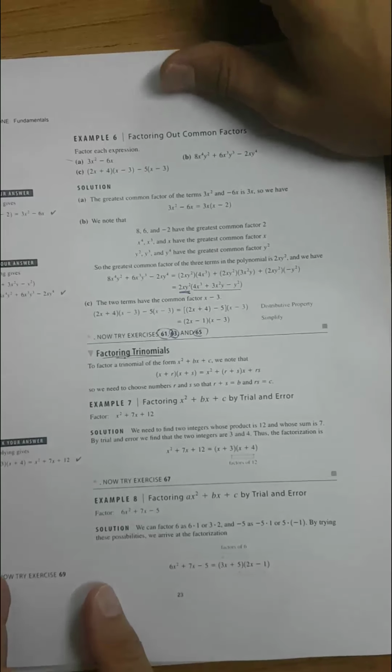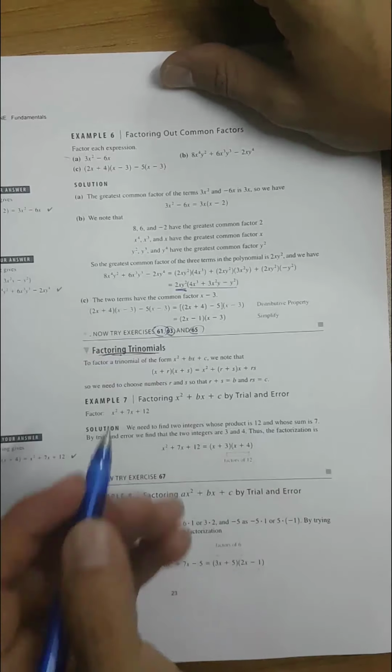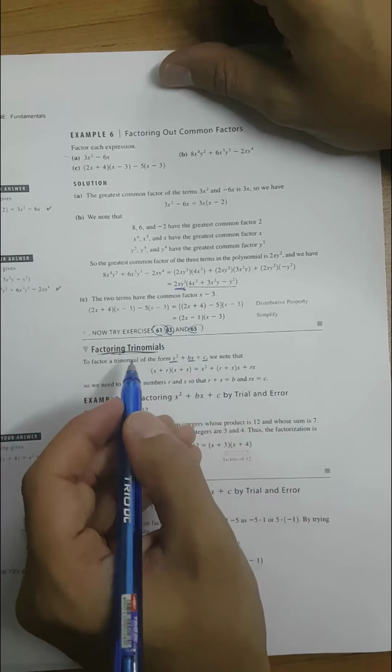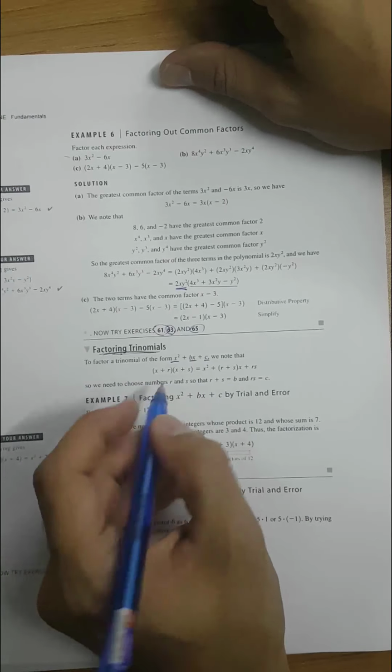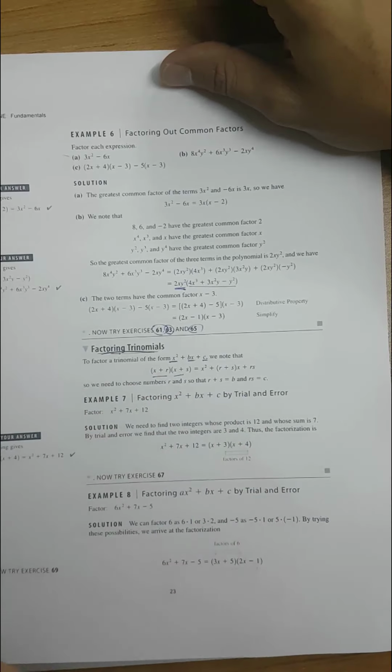Now here we have factoring trinomial. That means we have three terms, as I told you, trinomial, and we need to factor it. So you have two parentheses, the first and the second, and do not forget to check your answer, because the middle term is very important.